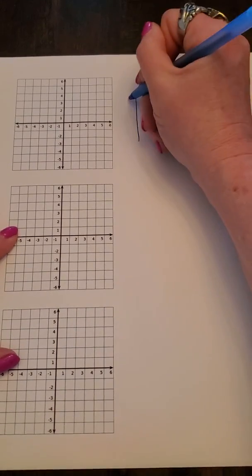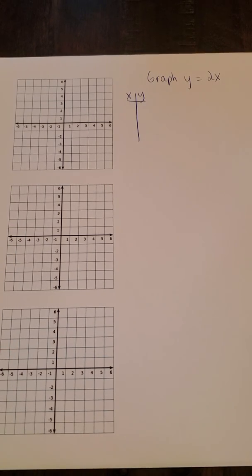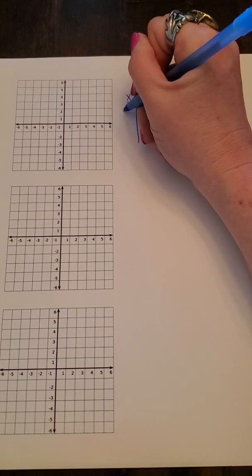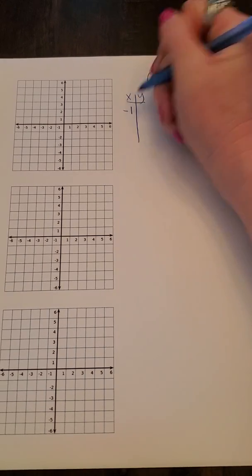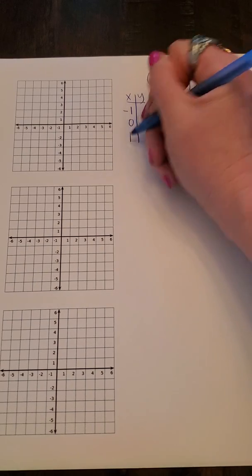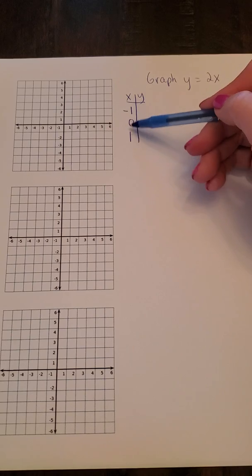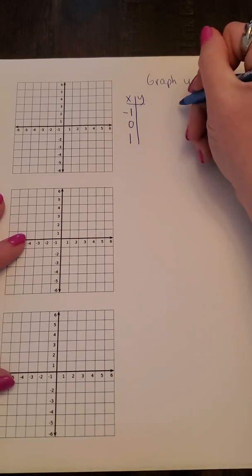But let's graph it. When you pick numbers for a t-table, you always want to have a negative, a 0, and a positive. So let's pick the easiest negative I can think of, -1. Always pick a 0, and then the easiest positive I can think of is 1. These will be our inputs because x is called an input. We're going to input those in here.